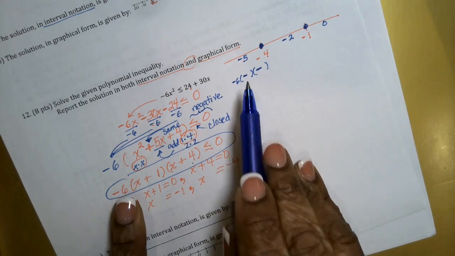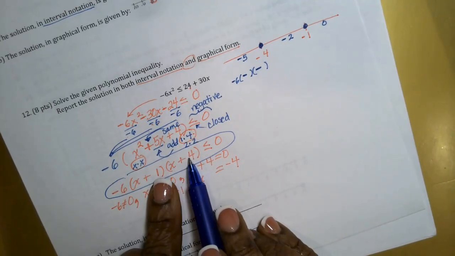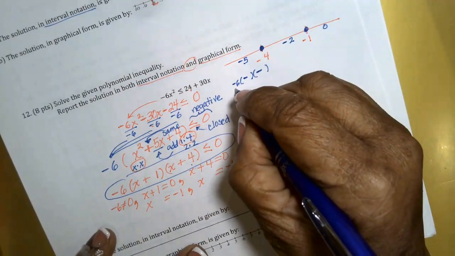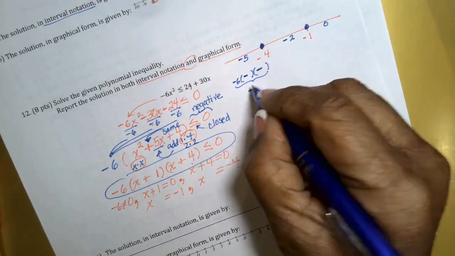That's a negative. -5 plus 4: 4 take away 5 is -1. Still negative. I have 3 negatives, so I'm going to get a negative result here.